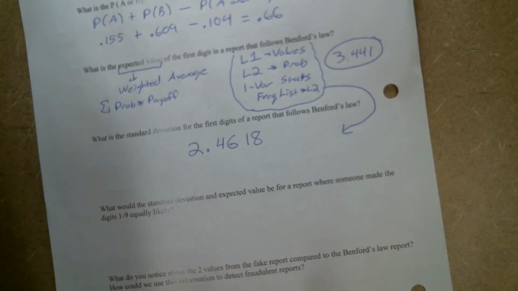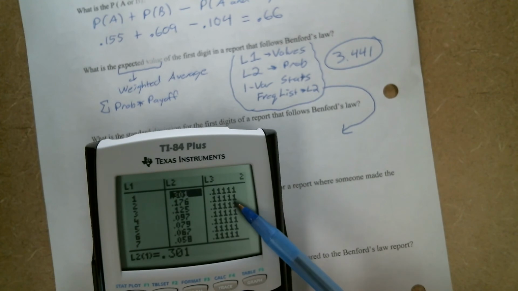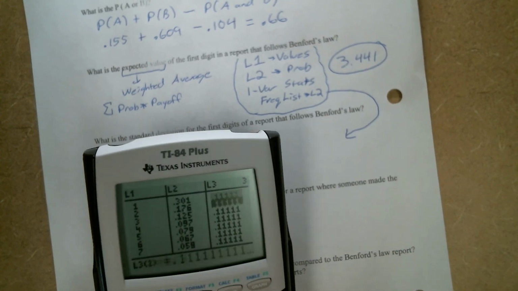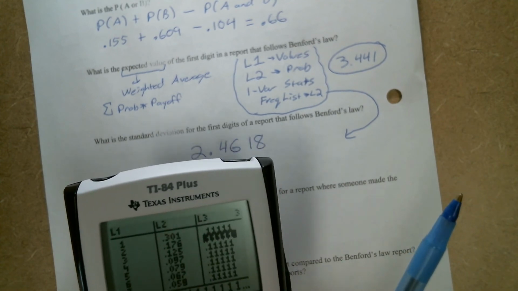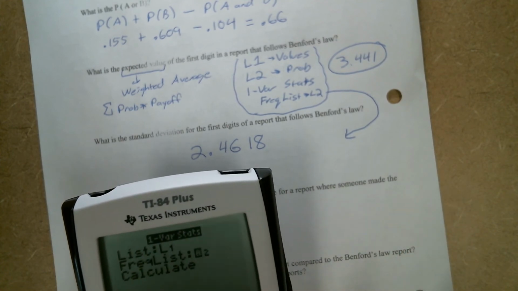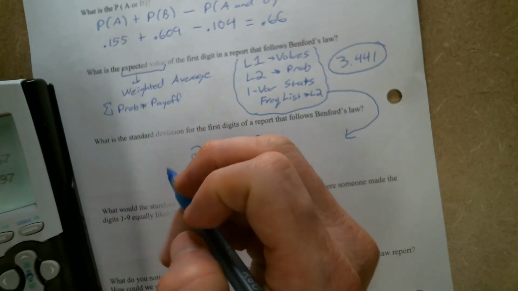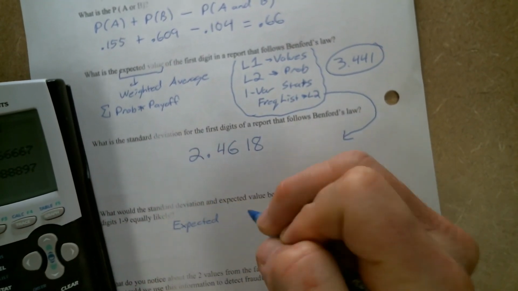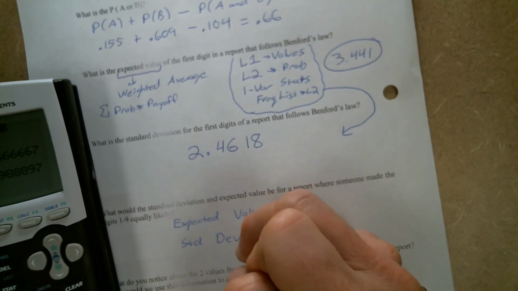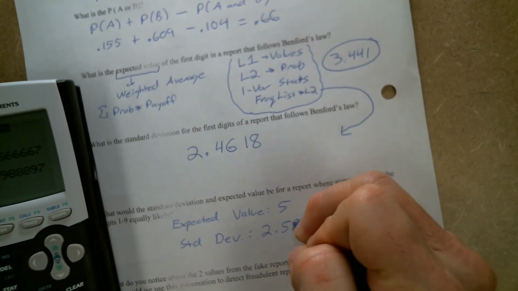This is saying, what if there was no Benford's law? What if all the digits 1 through 9 were equally likely? So what I've done is I've gone to my stat edit, and in L3, I've given each one of those a probability of 1 divided by 9. If there's 9 numbers and they're equally likely, each one is 1 divided by 9. And if I rerun my one variable stats, but now use my frequency list as L3, because that's where I put those equal probabilities, you're going to see that the expected value changes to 5, and the standard deviation changes to 2.58.